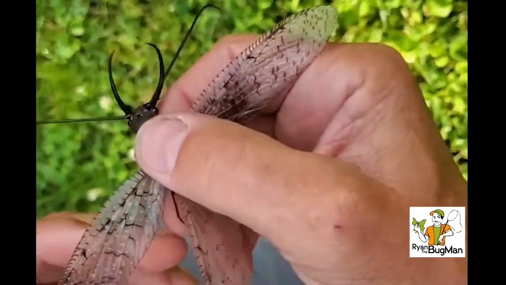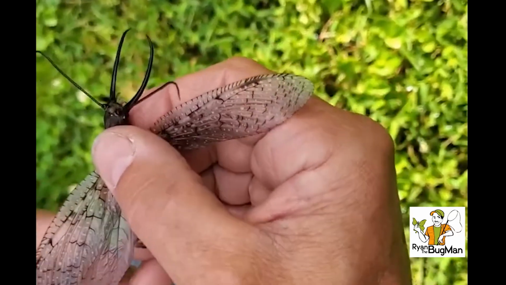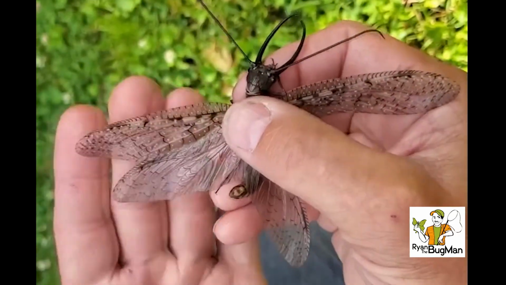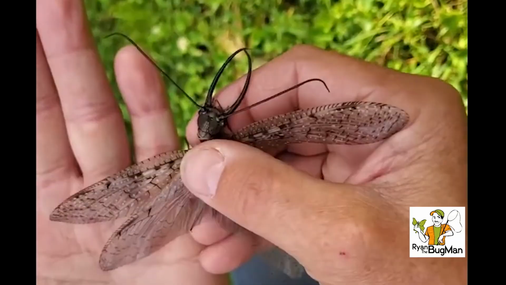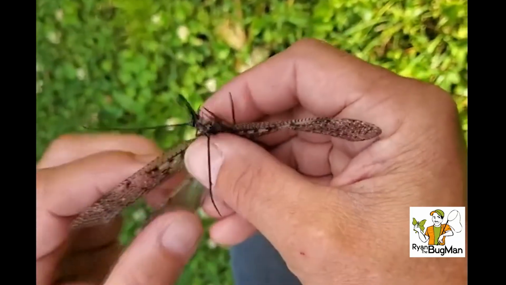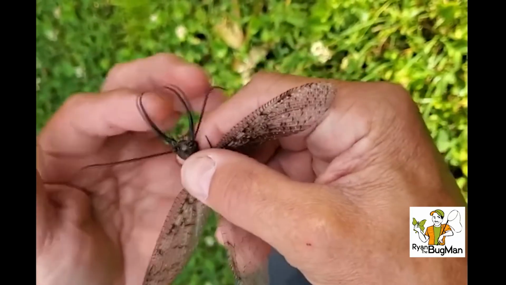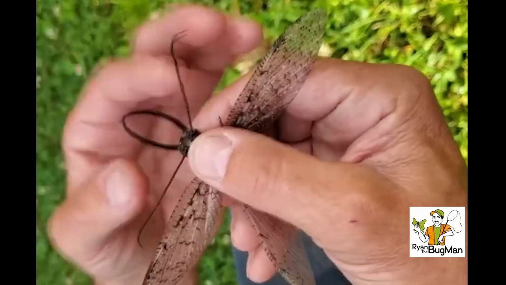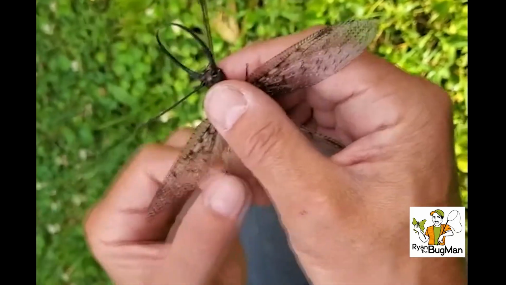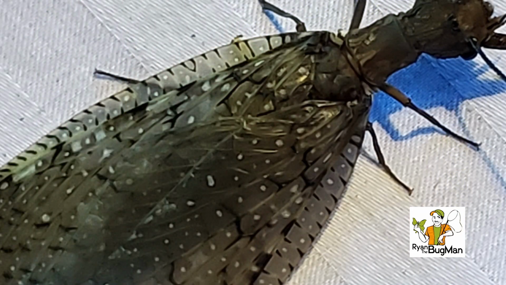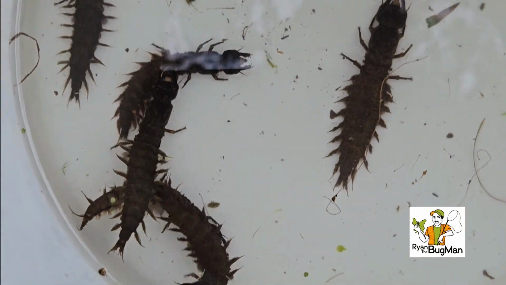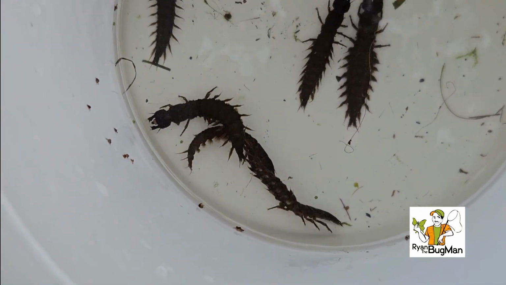And they have these really cool, beautiful wings that help them to fly around at nighttime. They don't eat as an adult. They're only out seeking mates, and they're really easily attracted to lights at nighttime. Such a cool insect is the Dobsonfly.